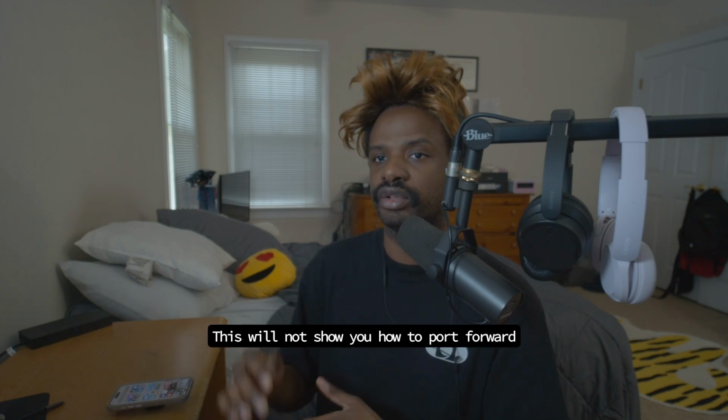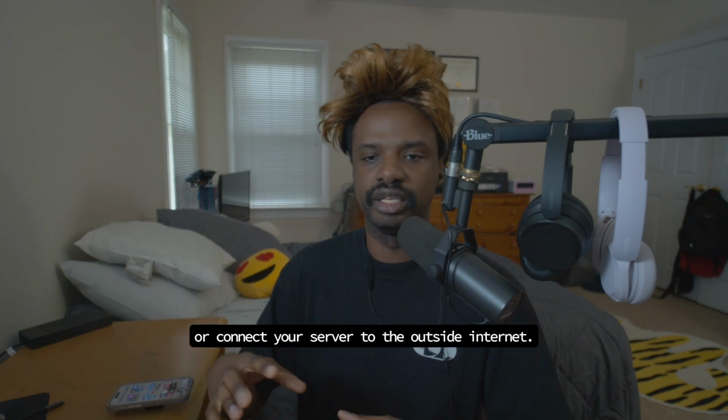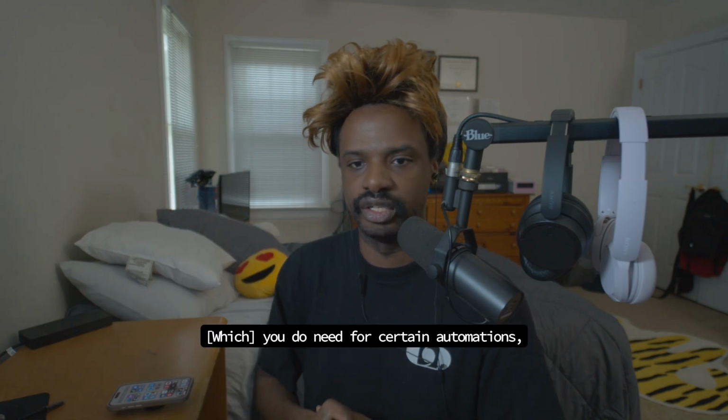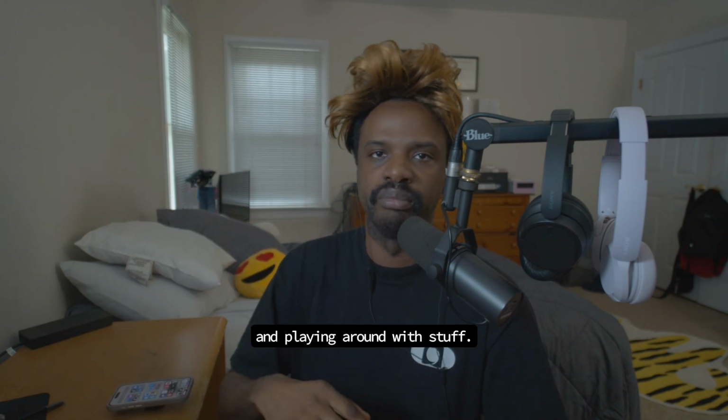This will not show you how to port forward or connect your server to the outside internet, which you do need for certain automations, but we will at least get you installed and playing around with stuff.